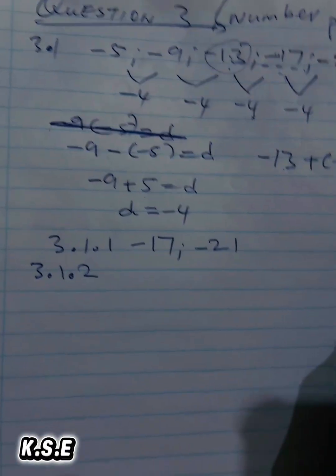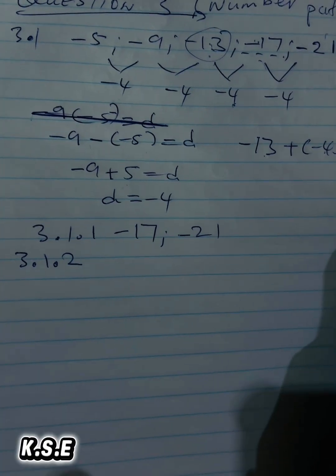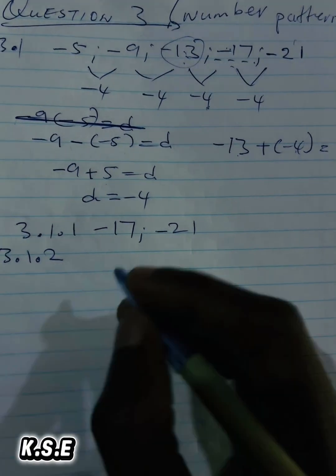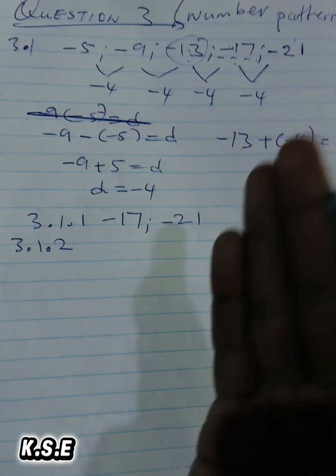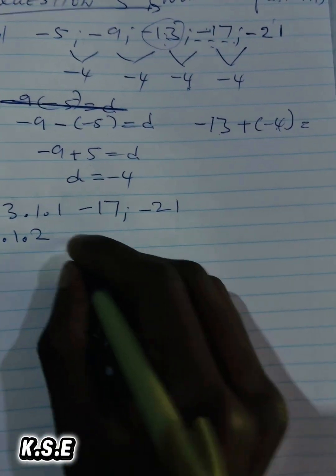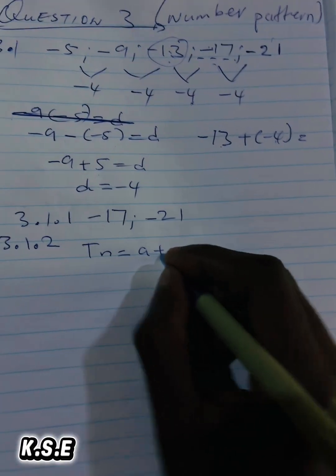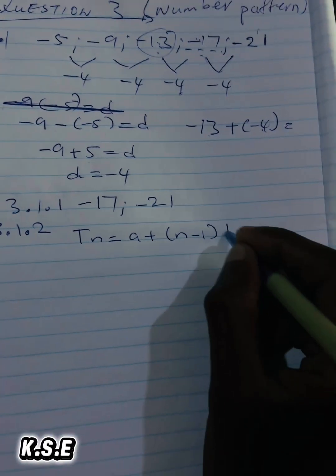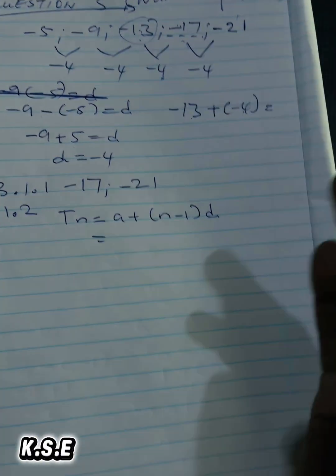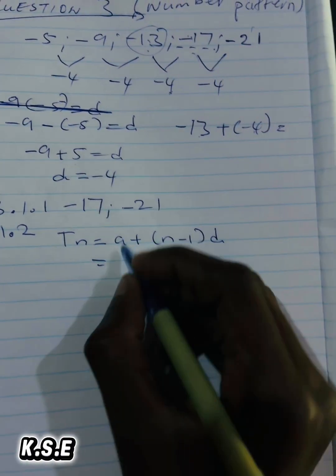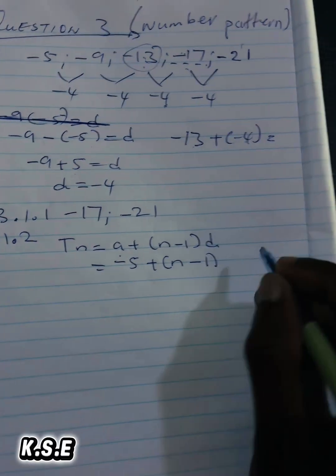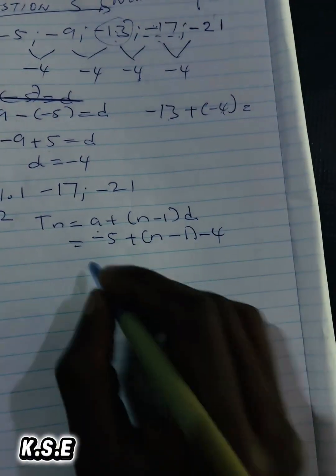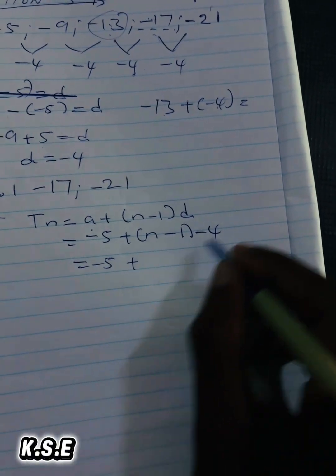The next question, 3.1.2, says determine an expression for the nth term. So we're looking for the expression of the nth term. Since this is a linear or arithmetic pattern, we can say Tn is equal to a plus open bracket n minus 1 and the difference. We already found the difference from the previous question. So the first term is -5 plus open bracket n minus 1, and the difference is -4.